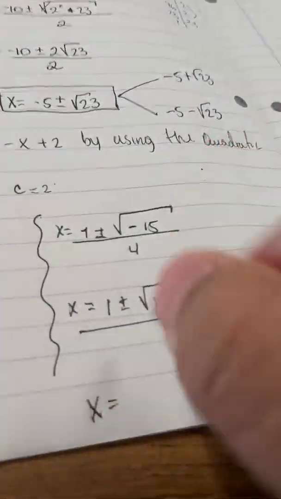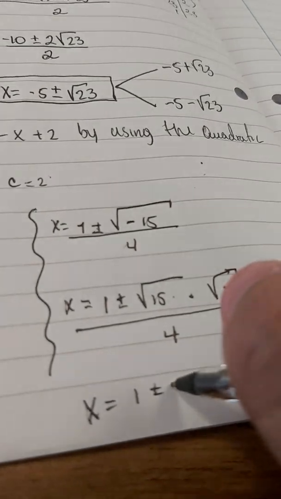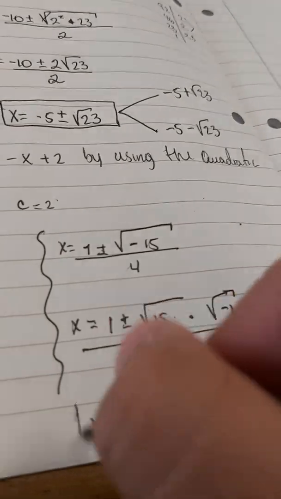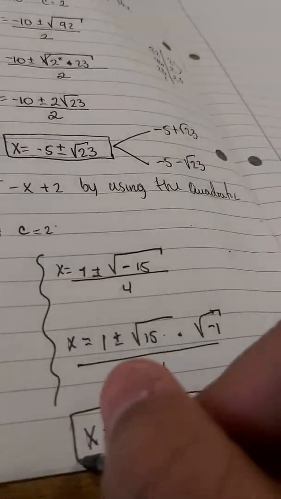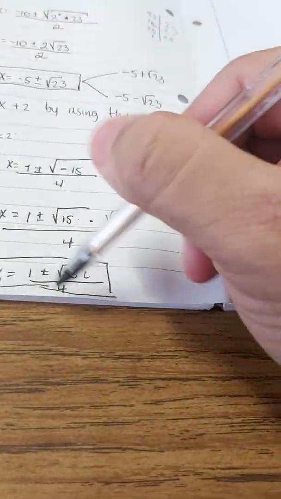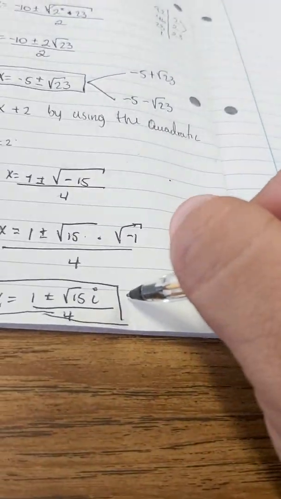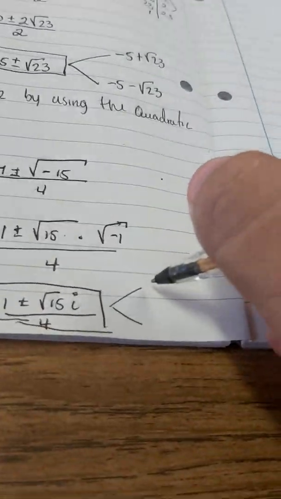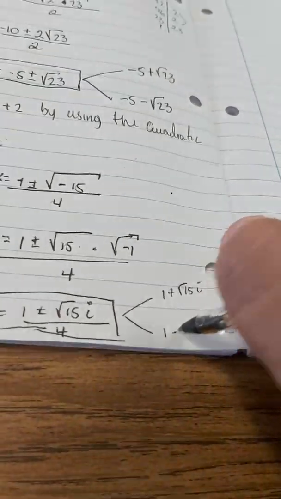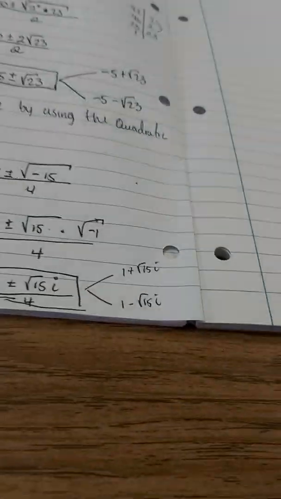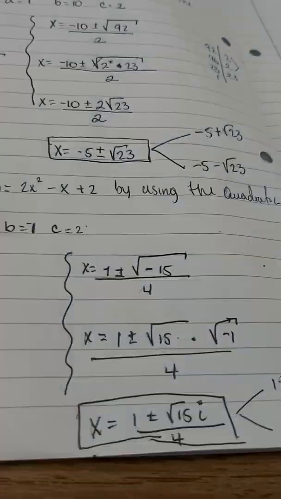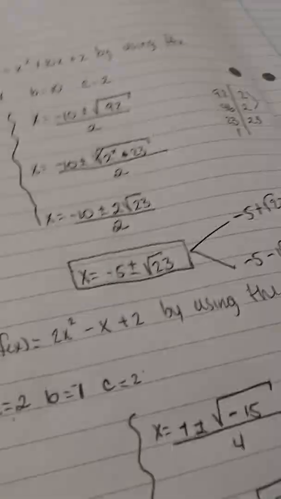So that means x equals 1 plus minus square root of 15 i over 4. And that will be our solution. Okay, we cannot simplify anything here. So in this case we have two solutions: 1 plus square root of 15 i and 1 minus square root of 15 i. In this case, we have two imaginary solutions, two complex solutions, okay?